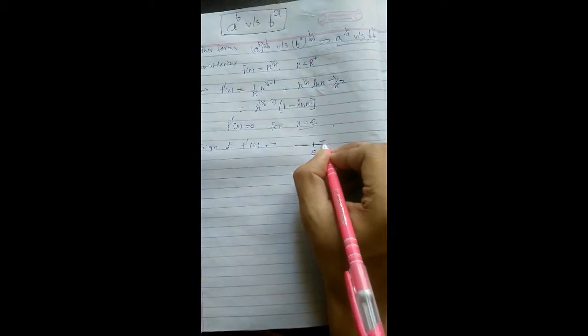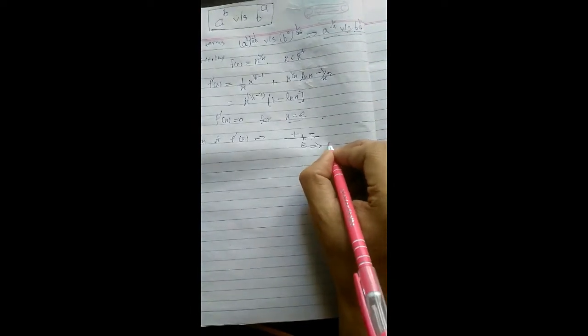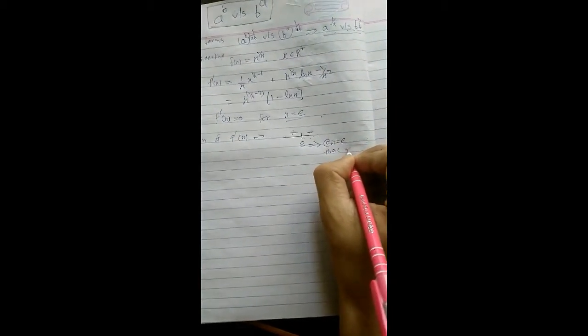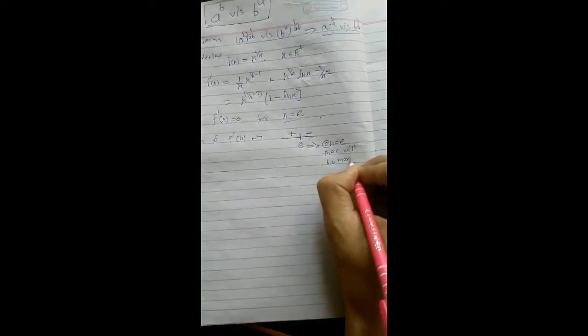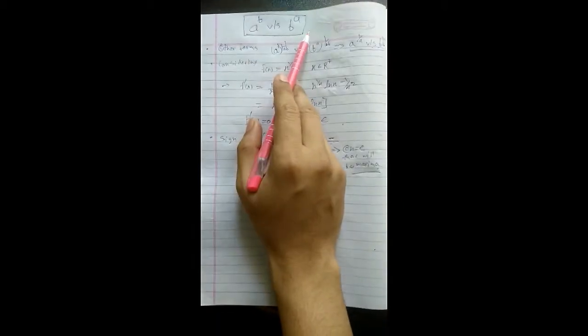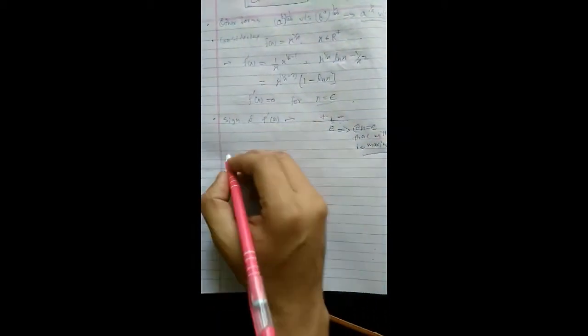So it will be positive before e and negative after e. So this implies at x equal to e, there will be a maxima. So now by only this much information we can compare a raised to power b and b raised to power a, but for the sake of simplicity I will draw the graph of it also.